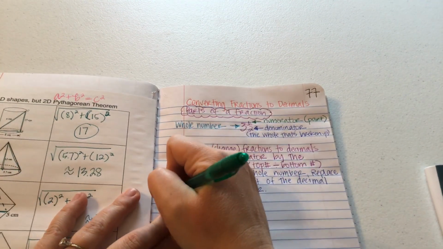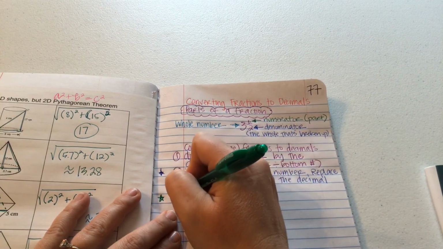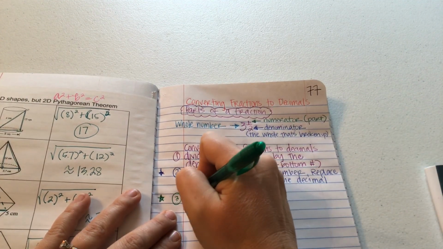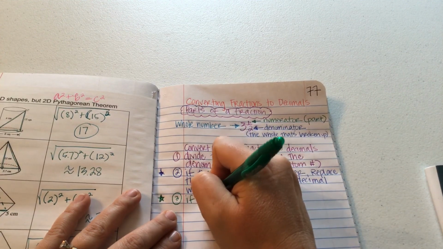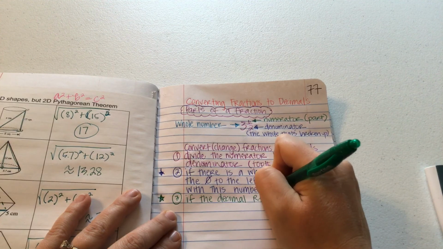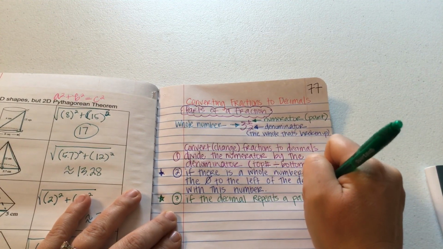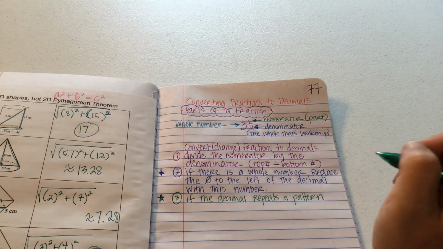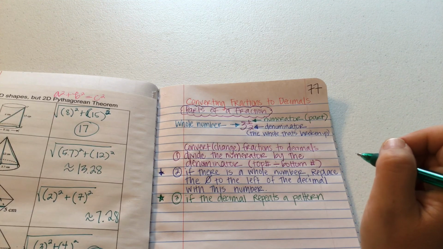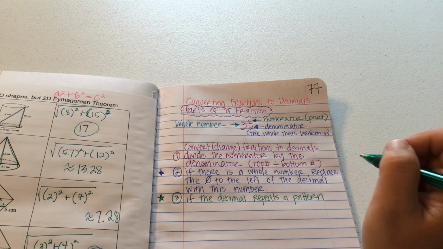Another thing that might happen sometimes when you are converting fractions to decimals, might not happen, so you could skip it. It might, so if the decimal repeats a pattern, it has to have a pattern that repeats. It can't just randomly repeat the number 2. It has to repeat, and it has to have a pattern that repeats over and over and over again.